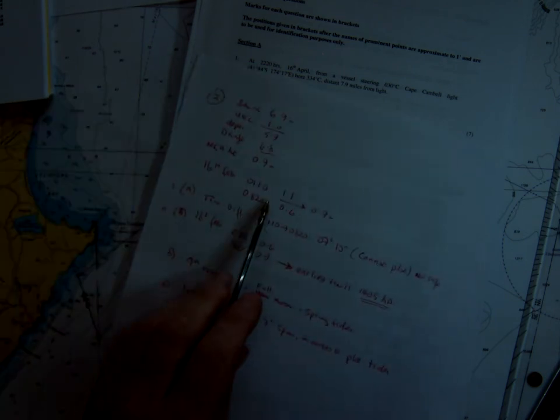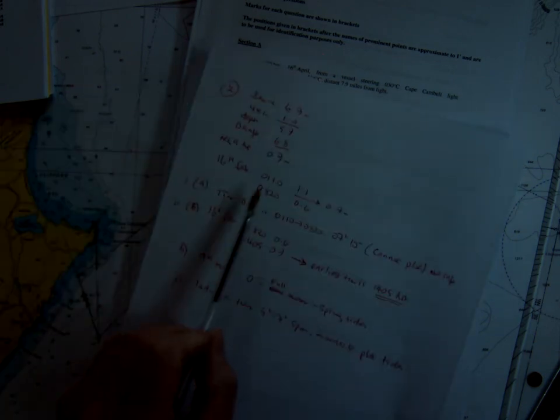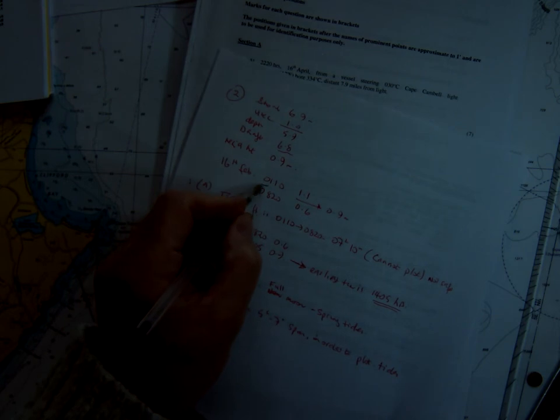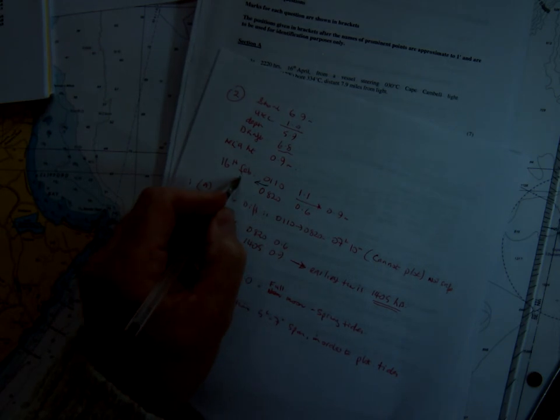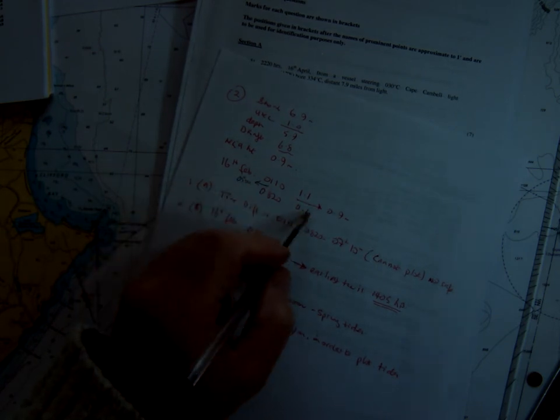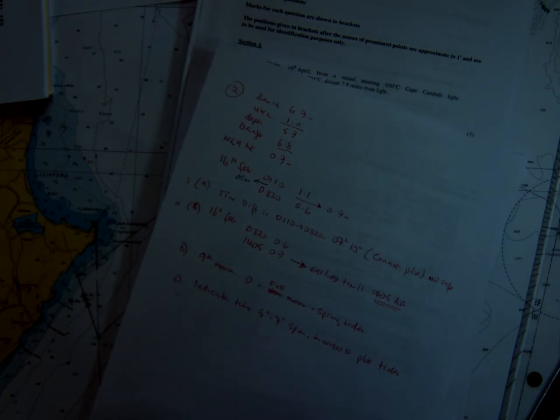So we can just go straight to the relevant day, the 16th of February, and we write the times of 0110 and 0820 because we're arriving at 0500 hours. So our time is between 0110 and 0820, 0500. And we want 0.9 metres.